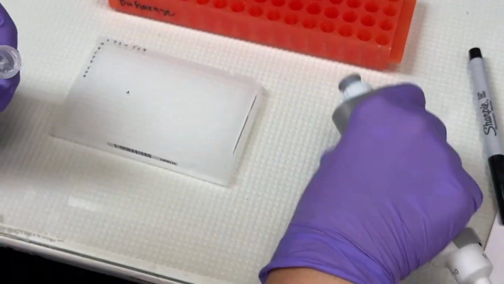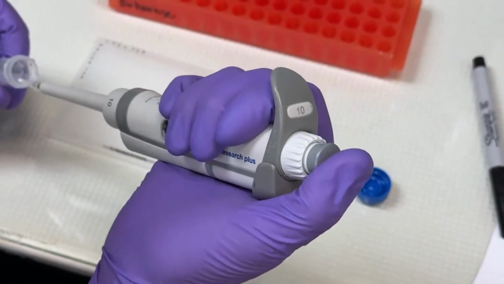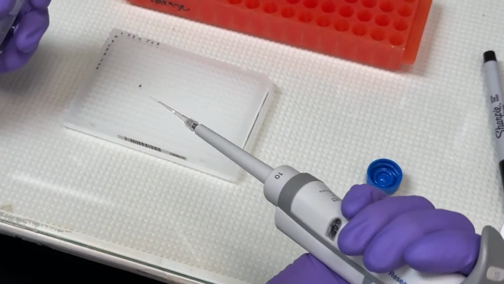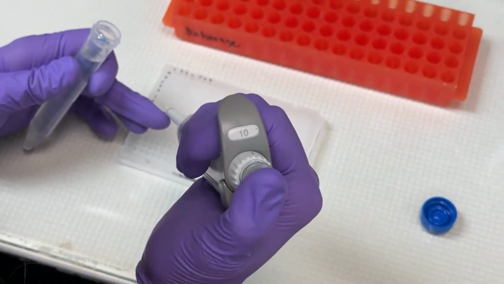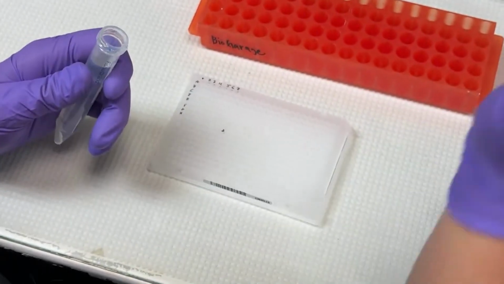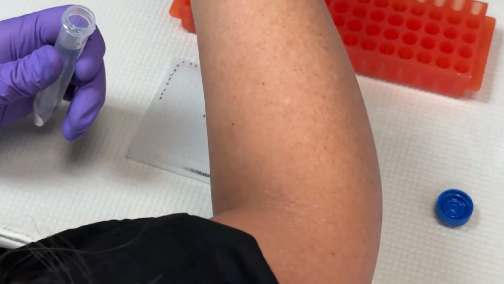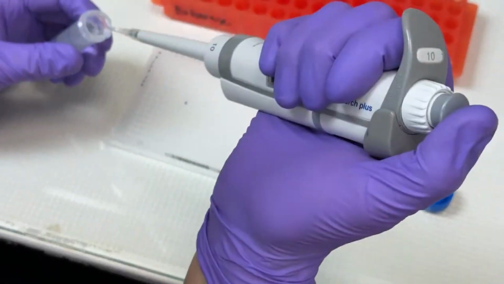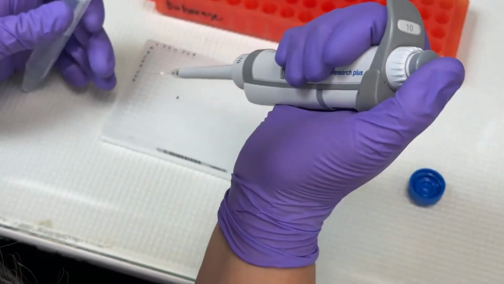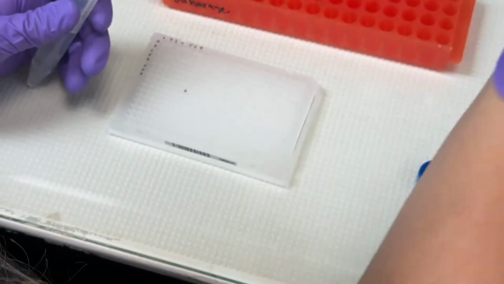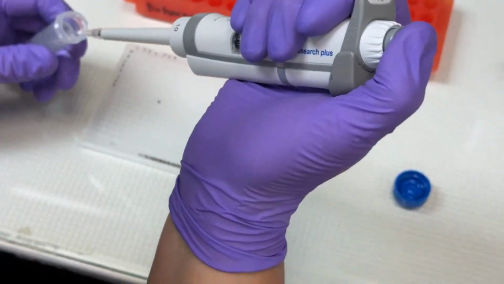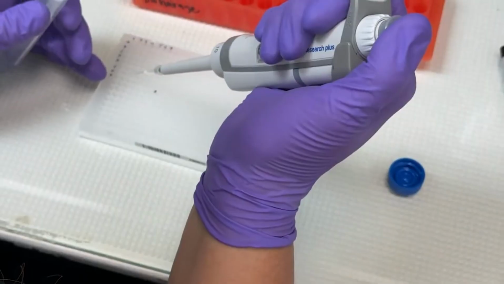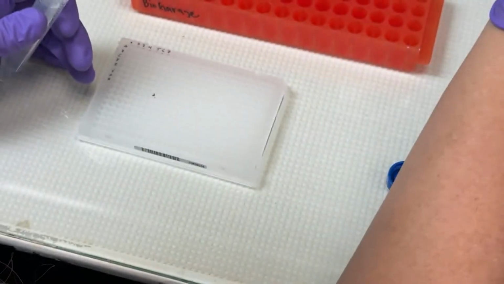We'll talk later. So now I'm preparing my no template control. So what is the purpose of a no template control? It is to assess how your process is viewed without template present. So if your assay is not performing well, you can see extra amplification in those no template controls.